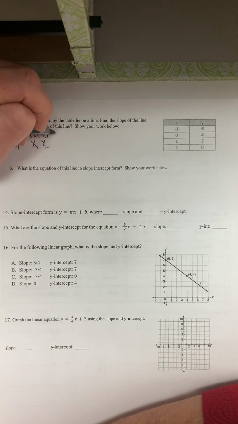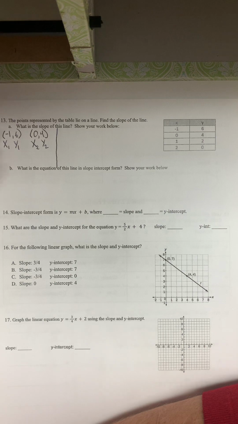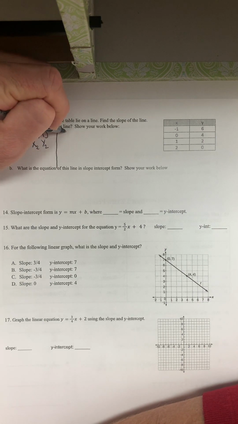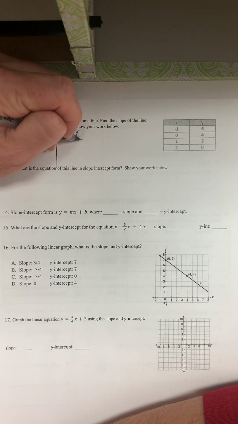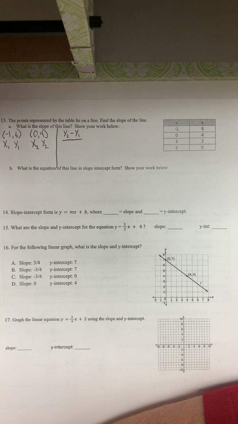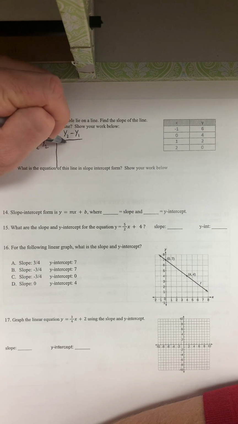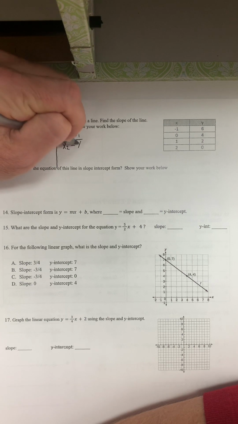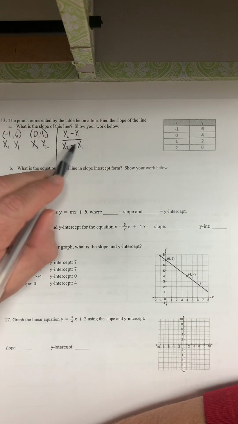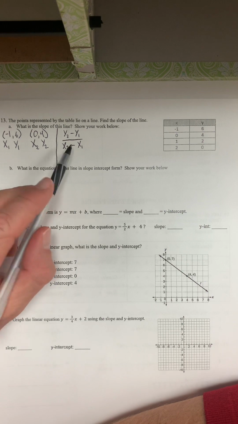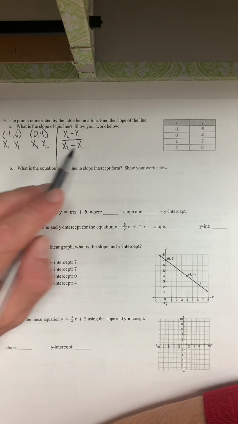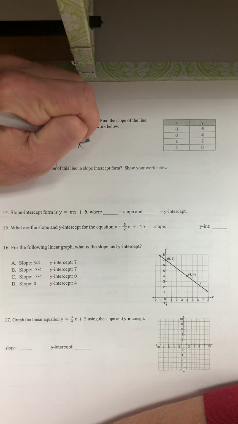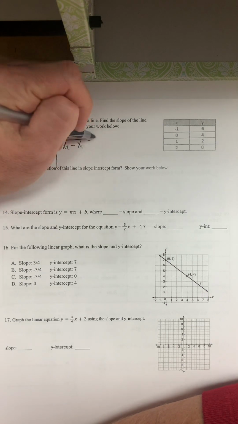So now that we've got that, now we can go to the slope formula. The formula for slope is to take the second y value minus the first y value, so y2 minus y1, and then to divide that by the x's. So then on the bottom it's going to be the second x value minus the first x value. So this is the slope formula. Another way of looking at it is rise over run. You've probably heard that before. Okay, so let's do this.